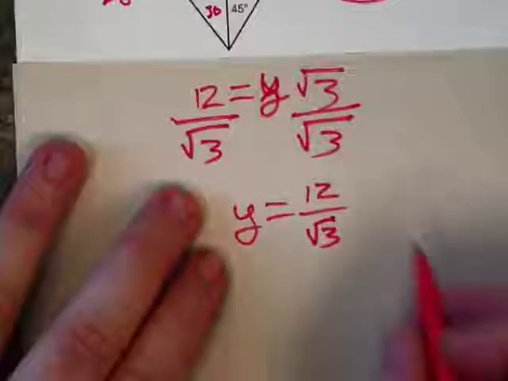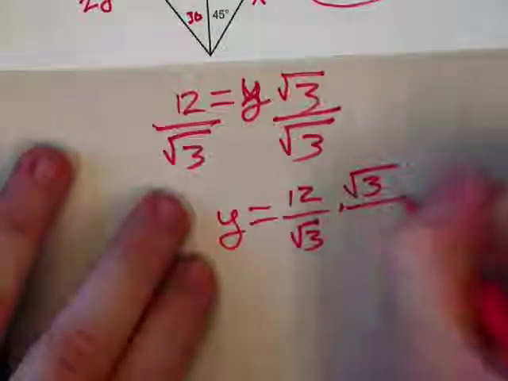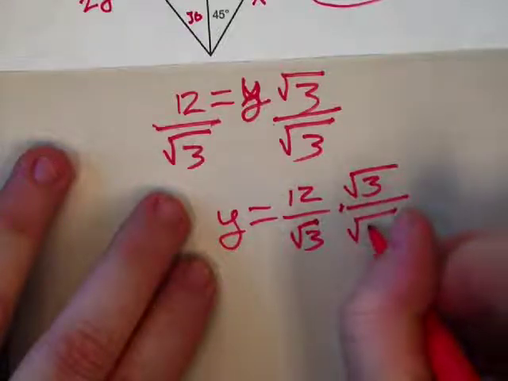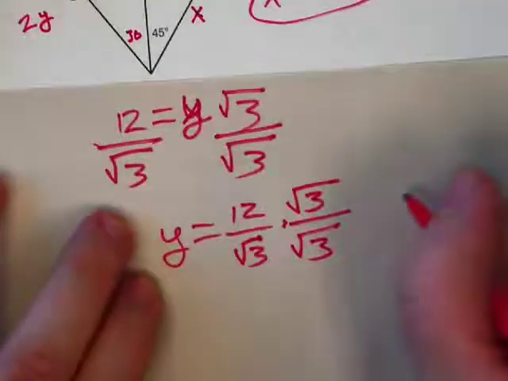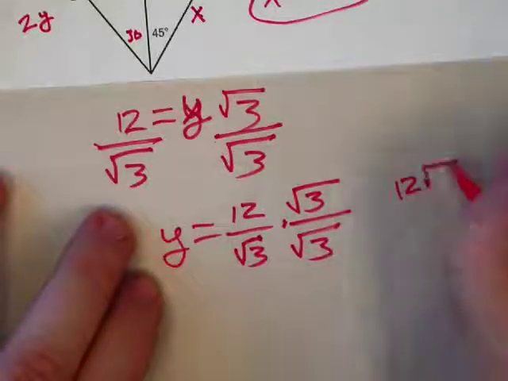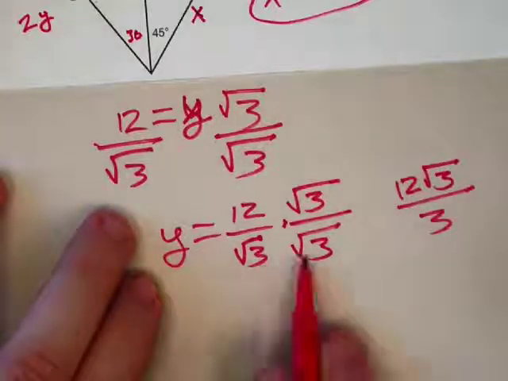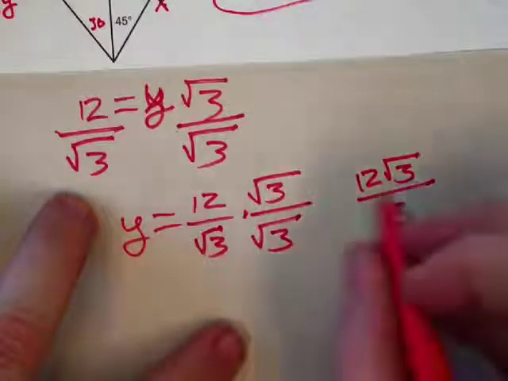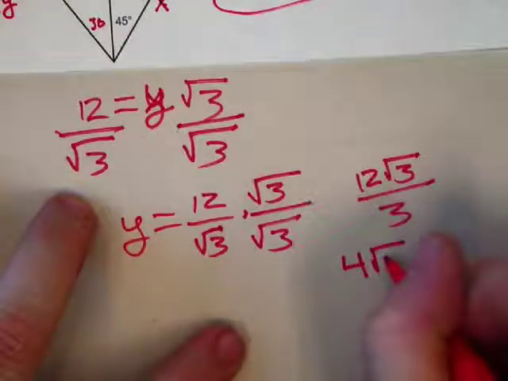Okay, now we don't like those in the bottom, so we're always going to get rid of the square roots in the denominator by multiplying by 1 over 1, and that gives us 12 times the square root of 3 over 3. Square root of 3 times the square root of 3 just cancels out the square roots. 12 divided by 3 is 4. So it's 4 square root of 3.